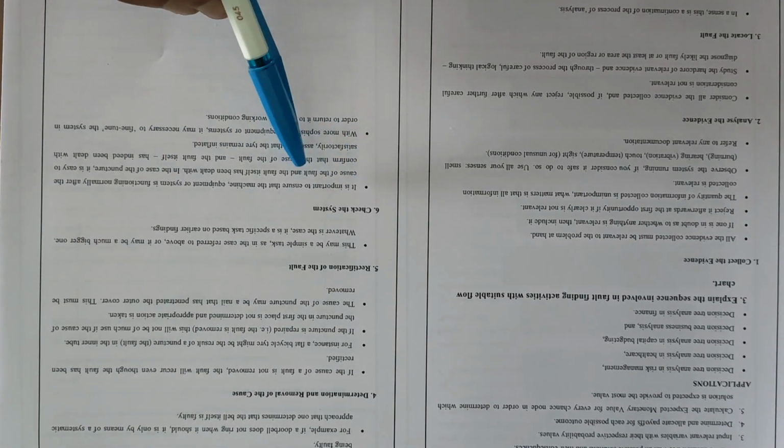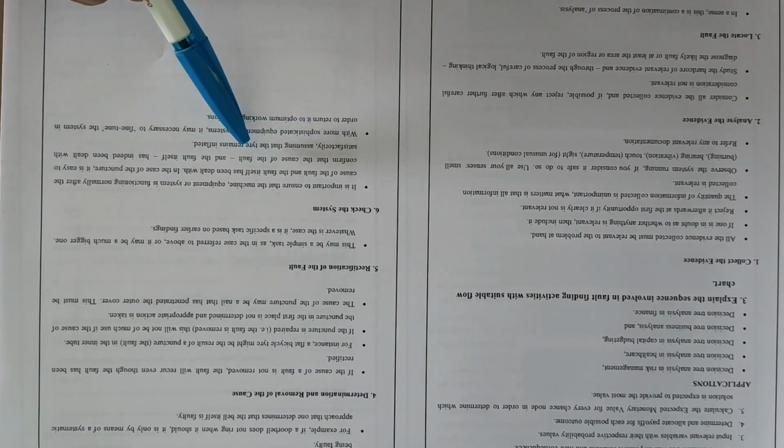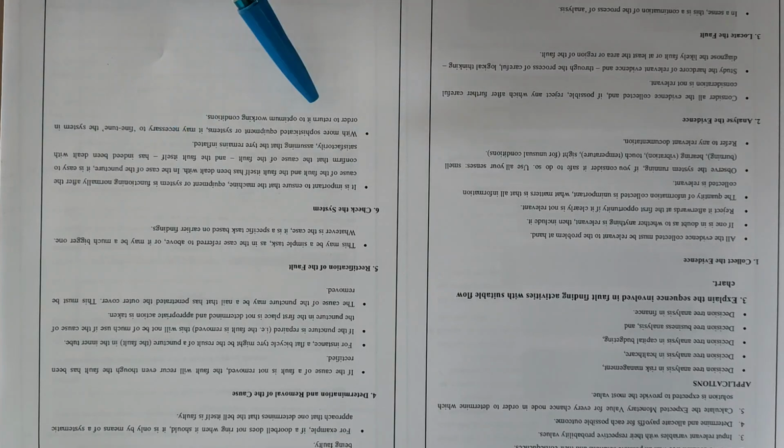Check the system. It is important to ensure that the machine, equipment, or system is functioning normally after the cause of the fault and the fault itself have been dealt with. In the case of the puncture, it is easy to confirm that the cause of the fault and the fault itself have indeed been dealt with satisfactorily, assuming that the tire remains inflated. With more sophisticated equipment or systems, it may be necessary to fine-tune the system in order to run it at optimum working conditions.